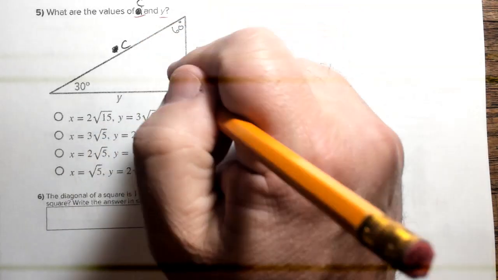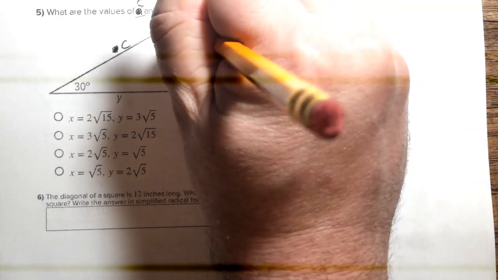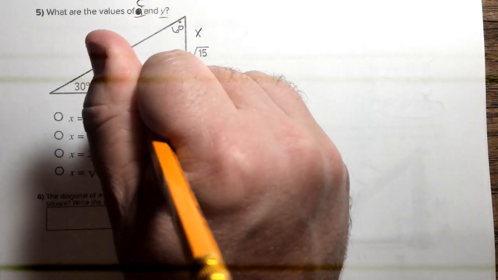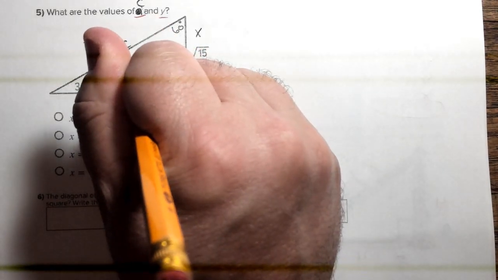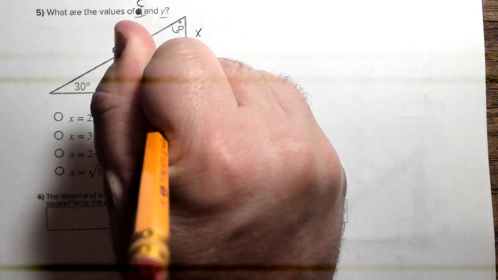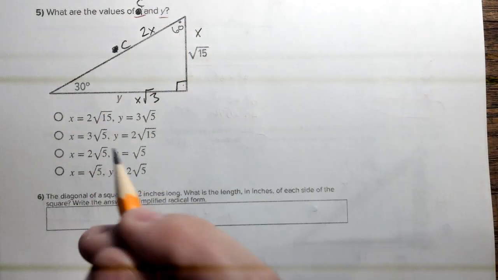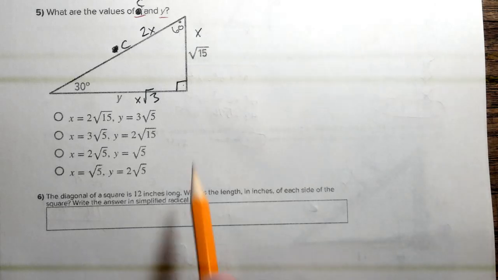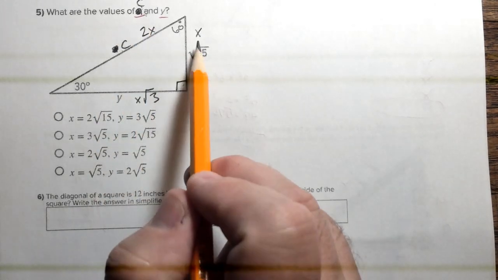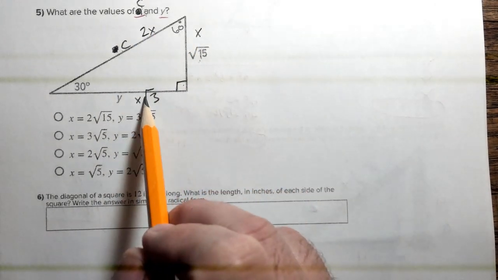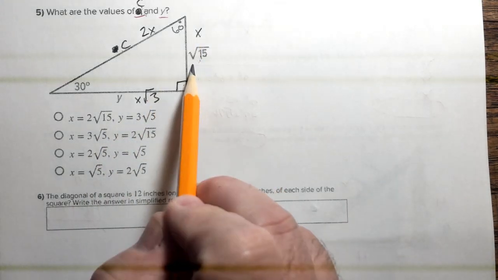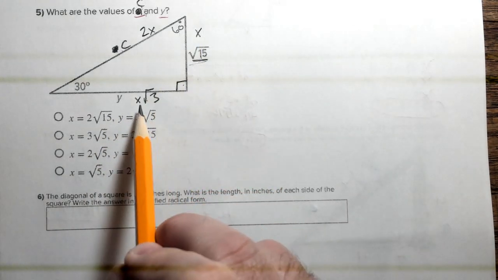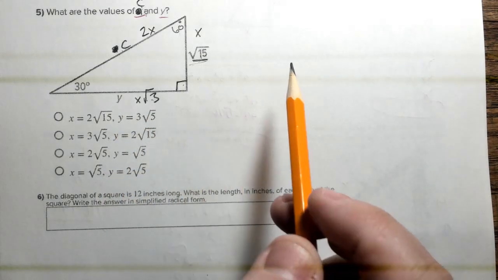Because the 60, 90 side over here, this value is x. Y over here, this side, that's the 90, 30 side, is x times the square root of 3. And C over here is the 2x. This is your special right triangle rules. That's why I want to just change that value. So y over here is x, which is square root of 15, times the square root of 3.